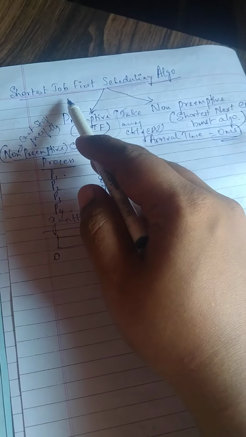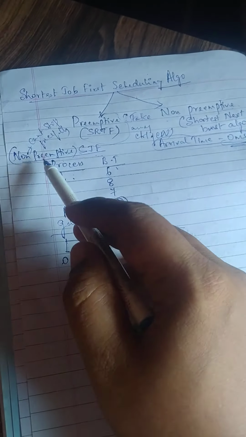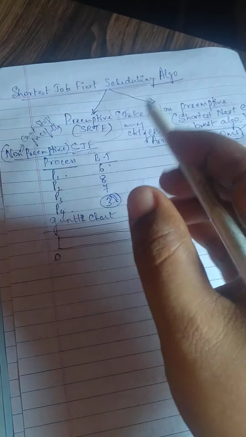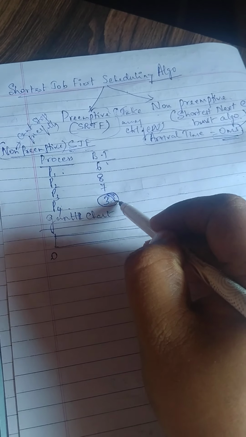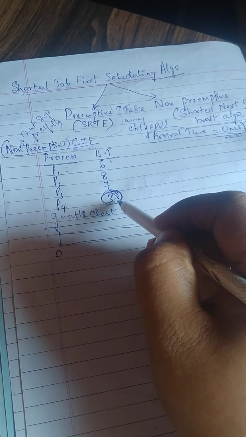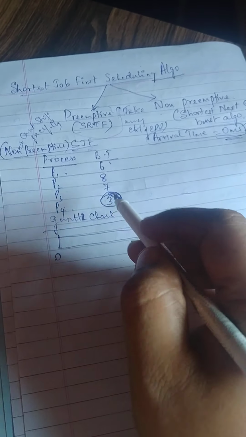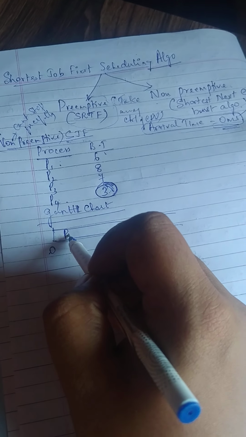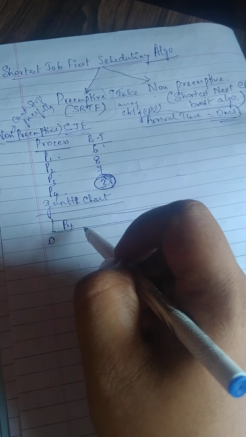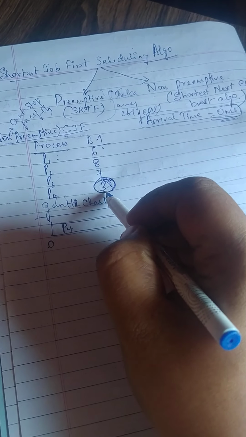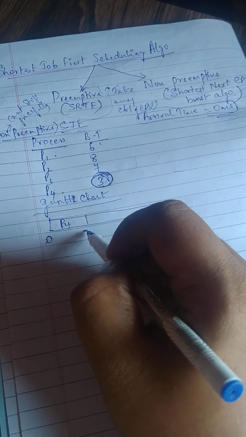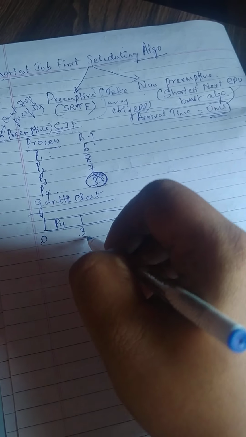But now in shortest job first, that is non-preemptive, or SJF, whichever process has the shortest burst time will be executed first. So P4 is given the control of CPU first. P4 takes 3 milliseconds to complete, so it will go from 0 to 3.